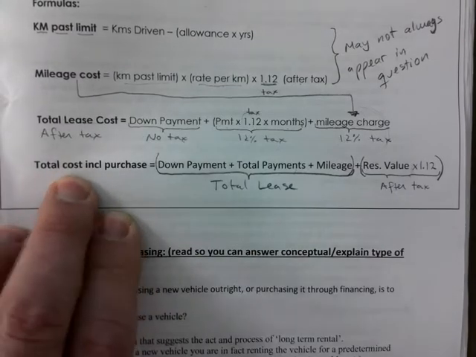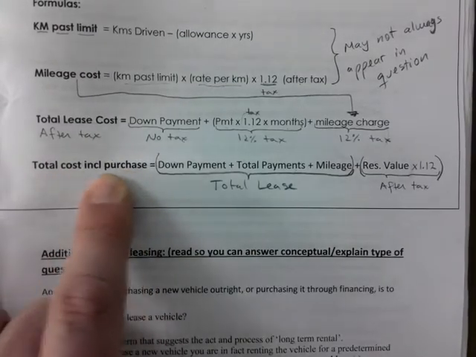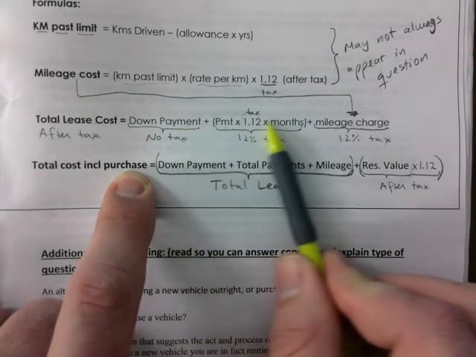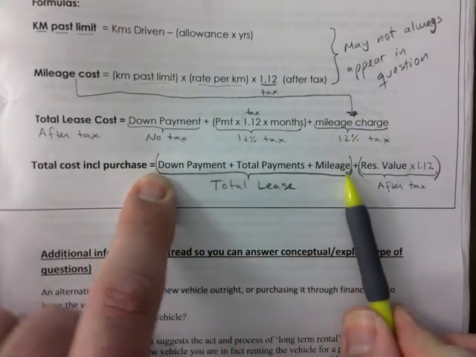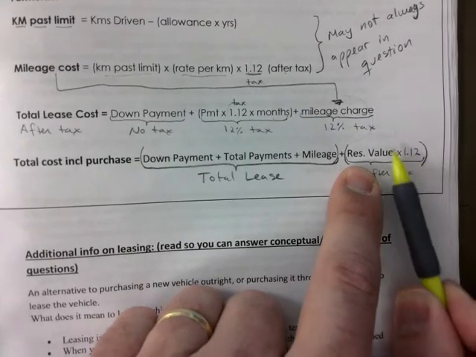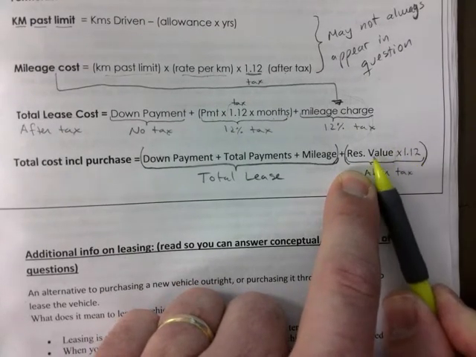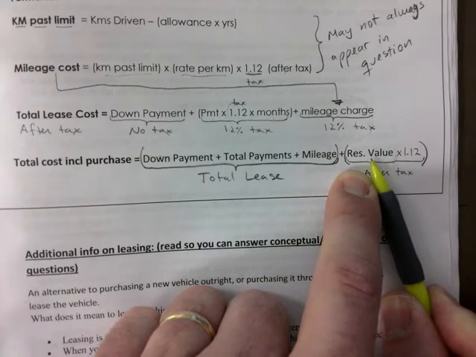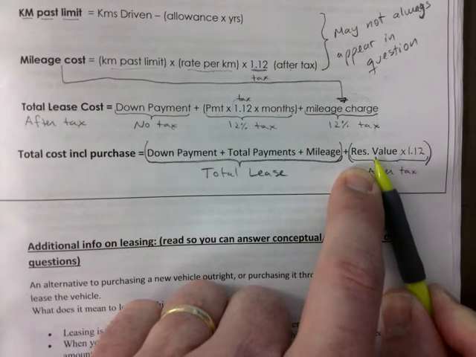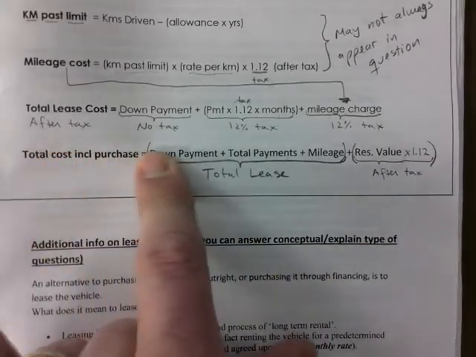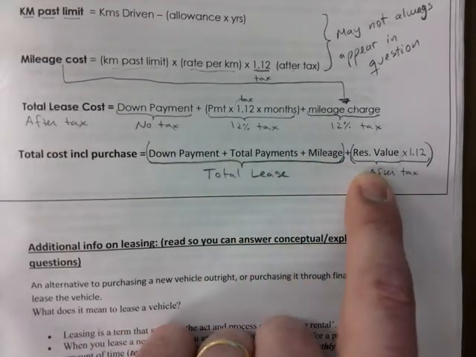Then there's something called the total cost including the purchase. Like if you were to purchase the car at the end, you basically copy this whole section down here, and then you would add the residual value times 1.12. Right? The residual value is how much a car would be worth at the end of the lease. Sometimes it's called the guaranteed residual value. So keep that in mind. That would only be if you're purchasing the thing at the end.